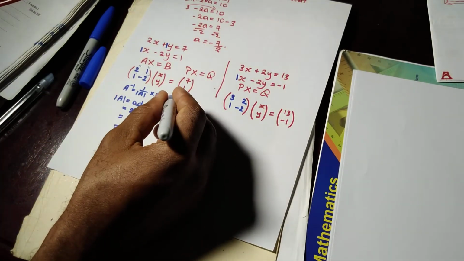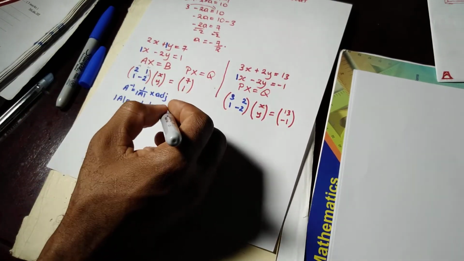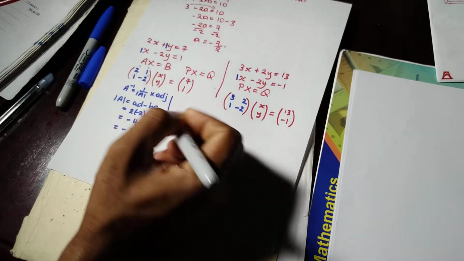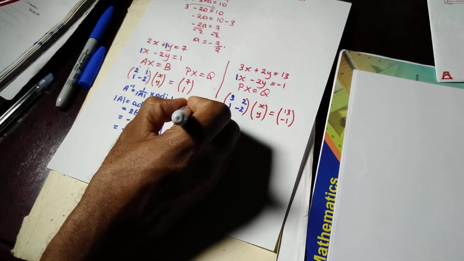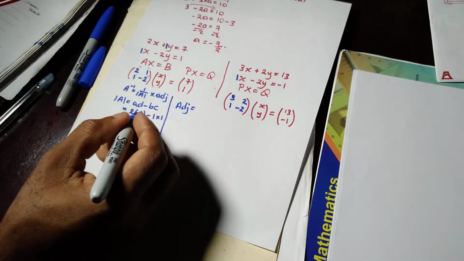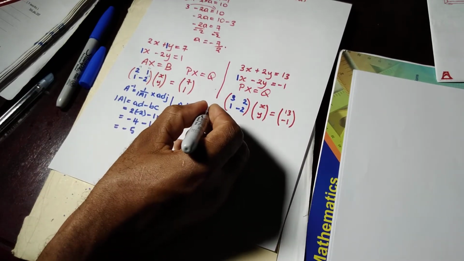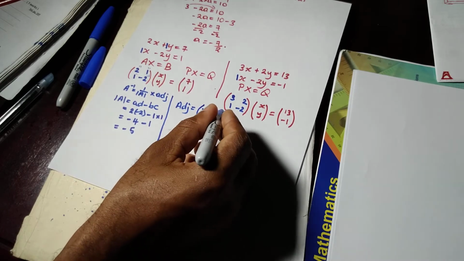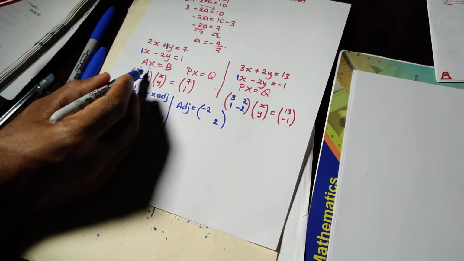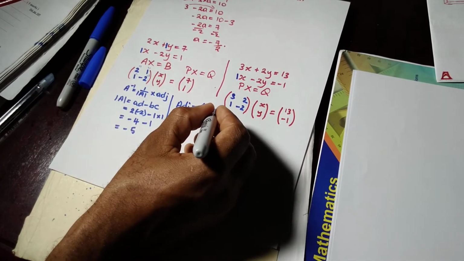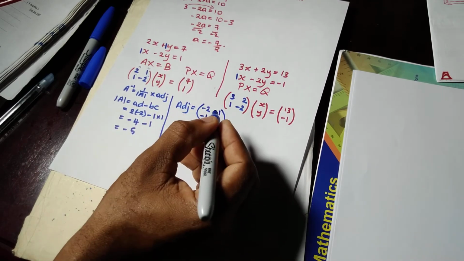Then we need its adjoint, because to find the inverse we need the adjoint. So to find the adjoint, what do we do? We switch the values in the leading diagonal. So I'm going to have minus 2 at the top here, 2 down the bottom. And I'm going to change the signs on the non-leading diagonal, so this is going to be minus 1, this is going to be minus 1.